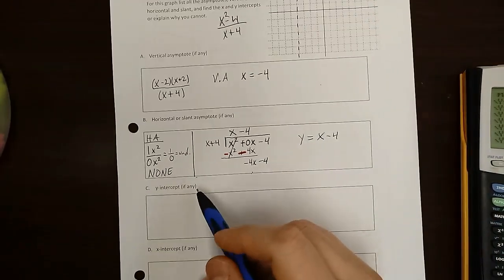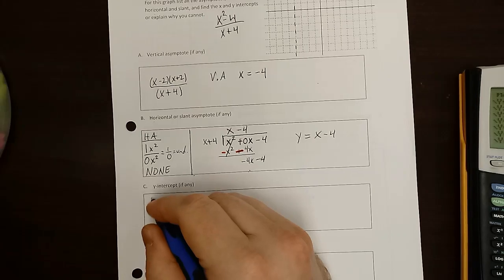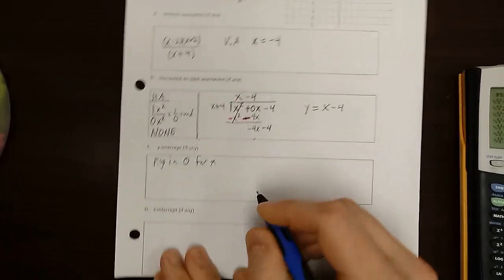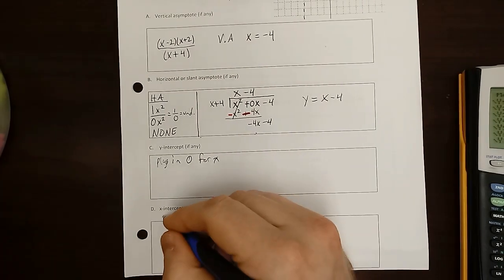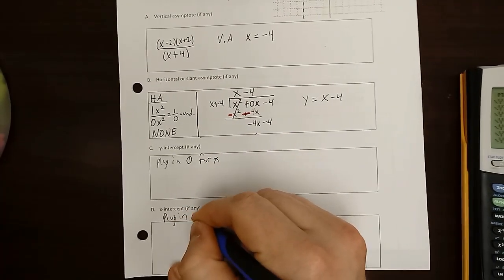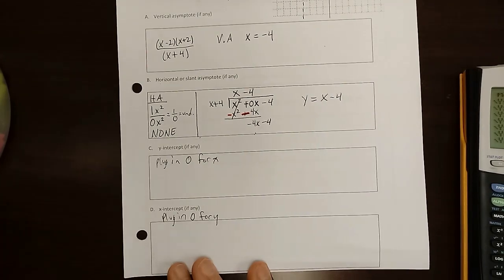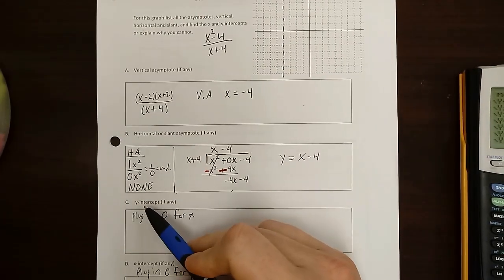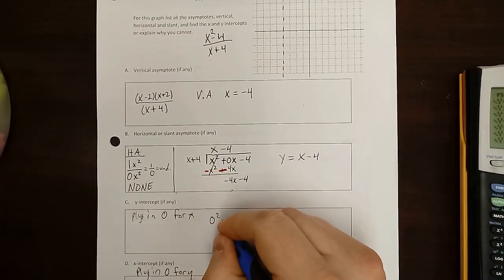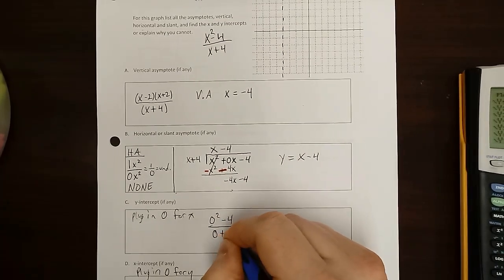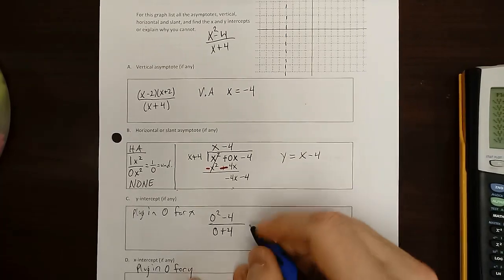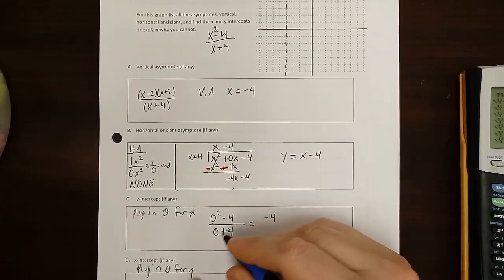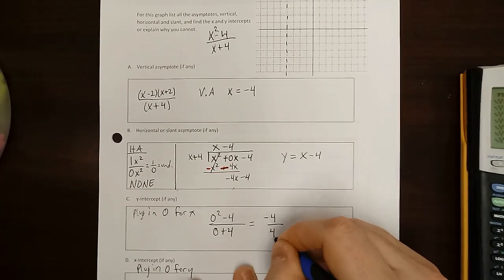All right. Y-intercept, if any. Remember, y-intercept means plug in 0 for x, and x-intercept means plug in 0 for y. Okay, so if I plug in 0 for x, for y-intercept, that would be 0 squared minus 4 over 0 plus 4. 0 squared is 0, minus 4, we get negative 4, and then there we get 4.